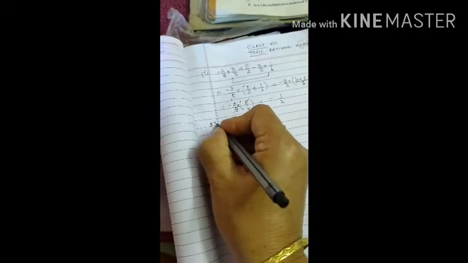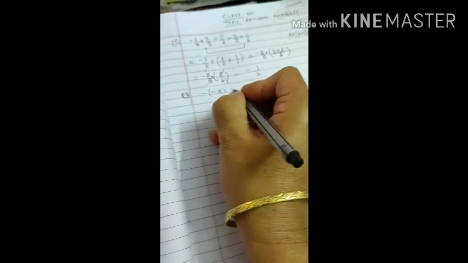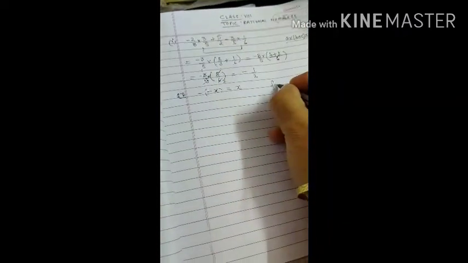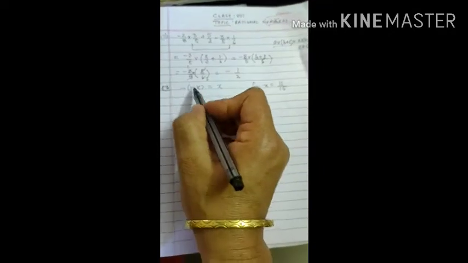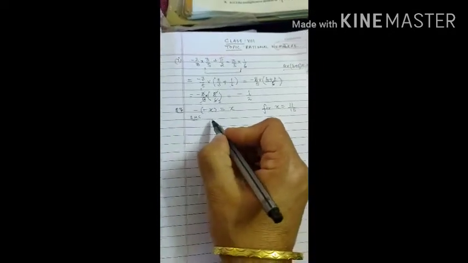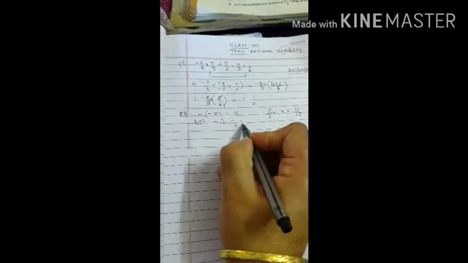Now the third question is: verify this. Question number 3. Verify minus of minus x equals x. In the first part, we are given x equals 11 by 15. Now take the left hand side. In the left hand side, put the value of x, that is 11 by 15.